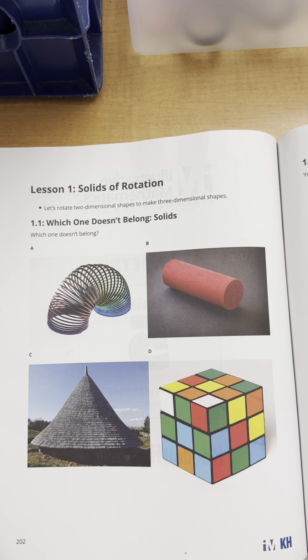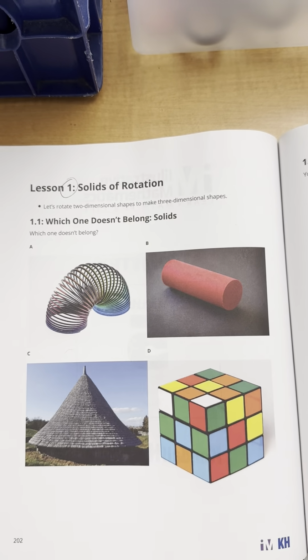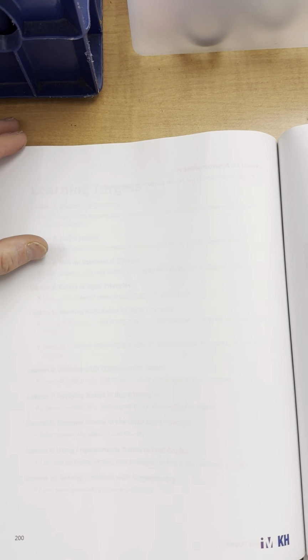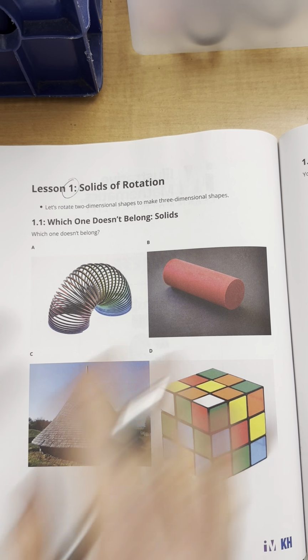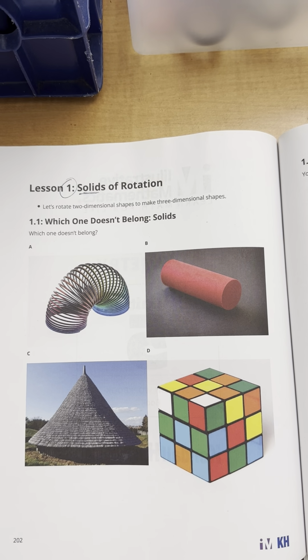Okay, here we go. Unit 5, Lesson 1. What I love about Lesson 1s in general is it's just kind of like a nice, easy introduction. But Unit 5 is all about solid geometry. So we're getting into 3D geometry, which is pretty cool. But anyway, solids of rotation, bullet point says, let's rotate two-dimensional shapes to make three-dimensional shapes.